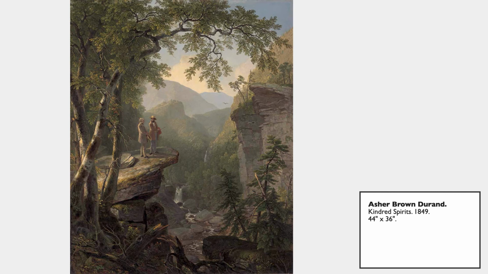Here's one more technique that artists can use to create an impression of visual depth. What you're seeing here is atmospheric perspective. This doesn't have to do with the scale of things. This has to do with the color.